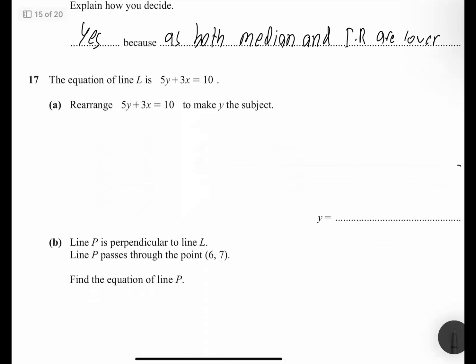The equation of line L is 3y plus 5y plus 3x is equal to 10. Rearrange it to make y the subject of the formula. Simple, we take 3x on the other side, and then we divide the whole equation by 5.